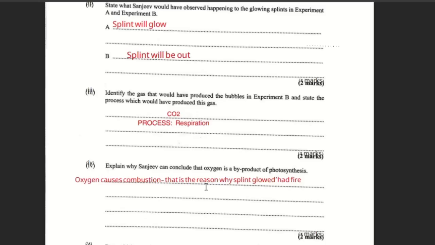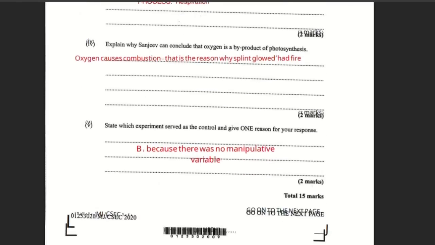So if there was no oxygen, or not enough oxygen in there because the plant was not photosynthesizing enough, then the splint would not glow. There would be no fire. There would be no light, basically.